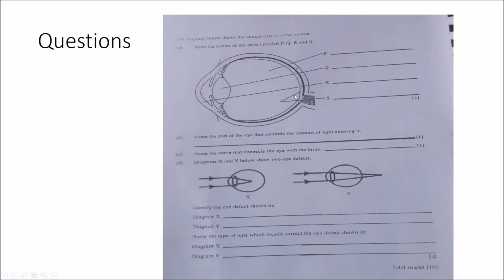But for S right here, if this line was pointing directly here, where you see this little dip, you would call that the fovea. But it seems to be in the middle here, so you could just call that the retina. All right, moving on. Name the part of the eye that controls the amount of light entering it. That's called the iris. Remember that the iris has the ability to dilate or contract, and that's going to change the shape of the pupil. All right, C says name the nerve that connects the eye with the brain. That's called the optic nerve.